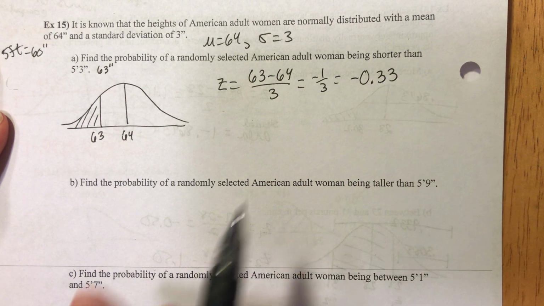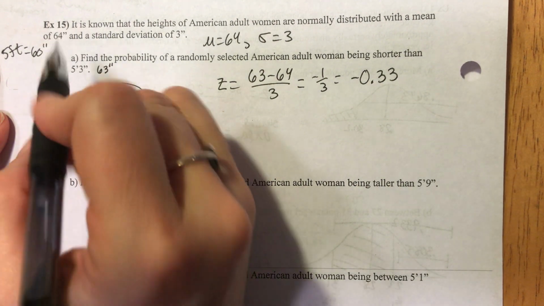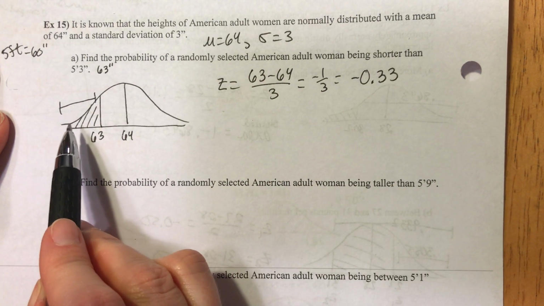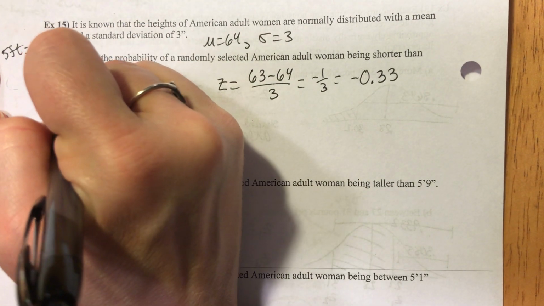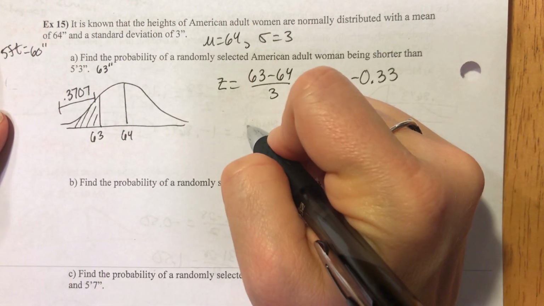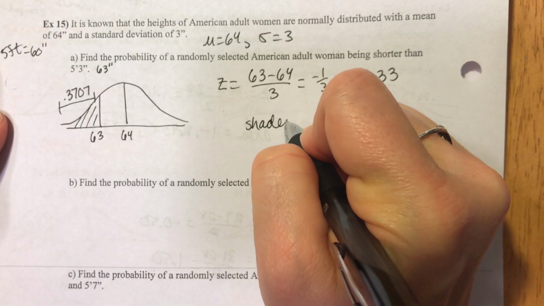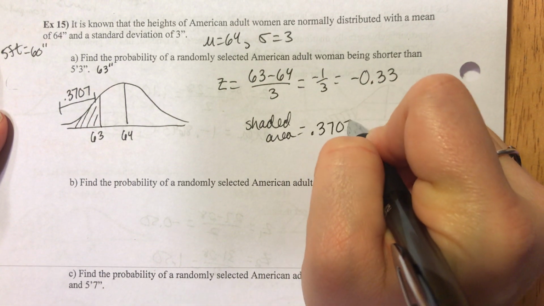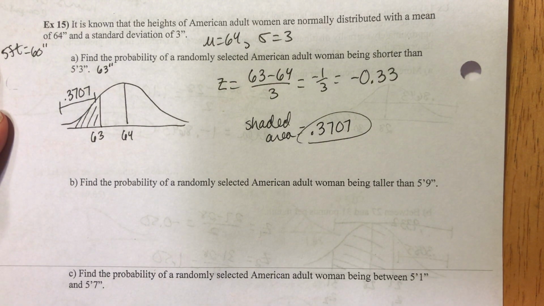When you look up this one, the area you see is exactly the area that we want because it's matching the shading on the first table. So we should get 0.3707, and that's actually our answer. Our shaded area, or our probability, is 0.3707.